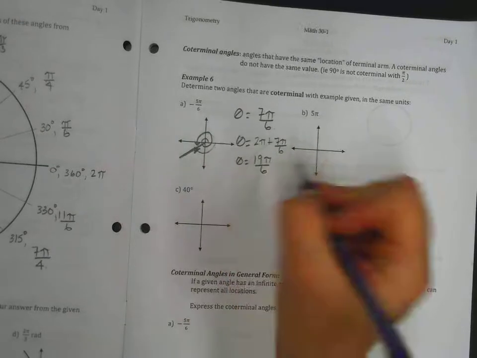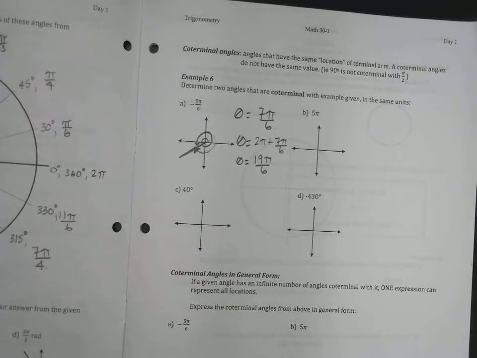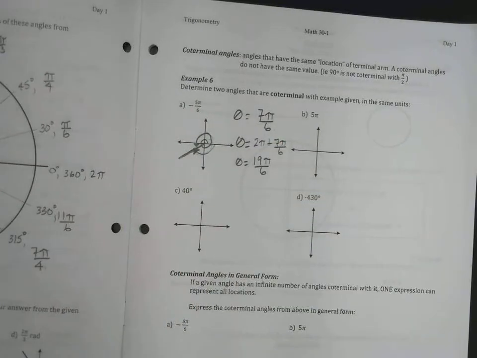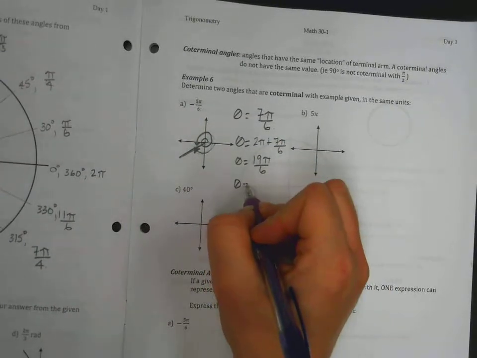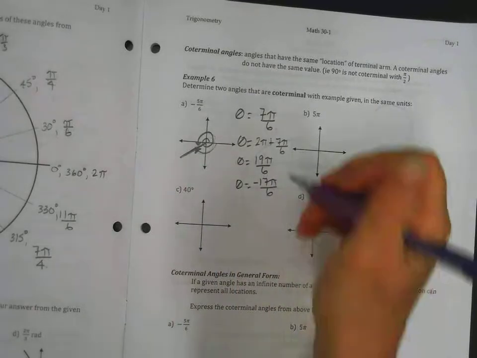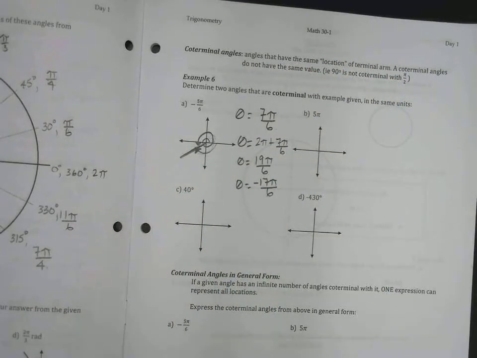This would be another coterminal angle. Or I could have rotated a full rotation in the negative direction and added the negative 5 pi over 6. So negative 17 pi over 6 would also be coterminal. All of these answers would be correct. Everybody would have potentially a different coterminal angle.